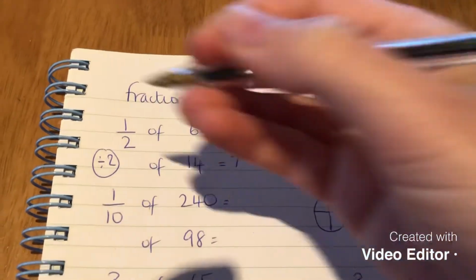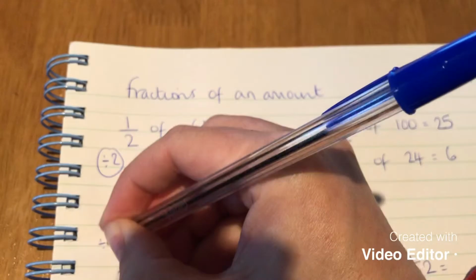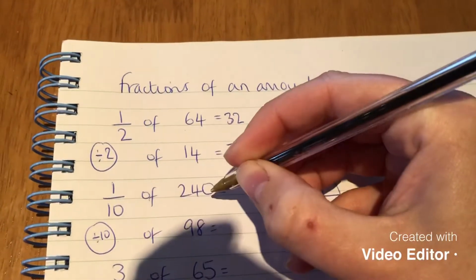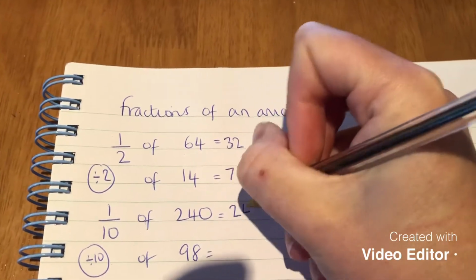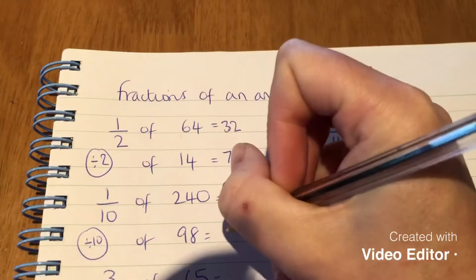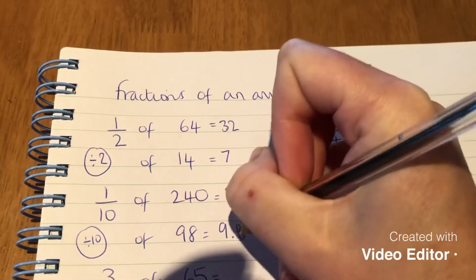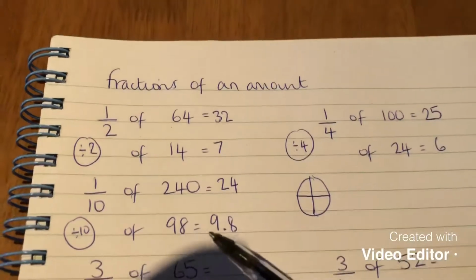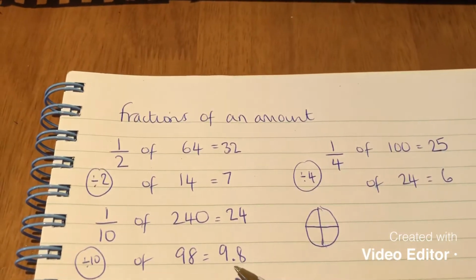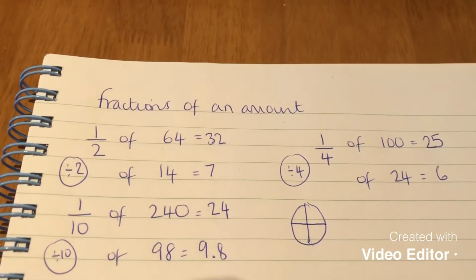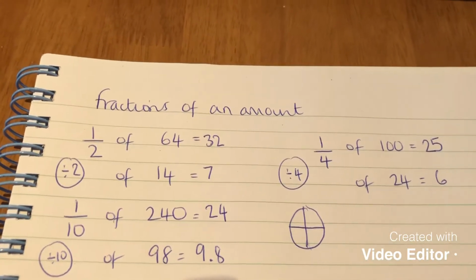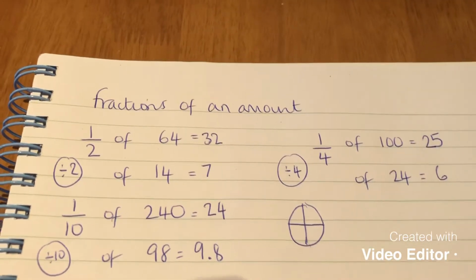And then finding a tenth, I'm dividing by 10, so 240 divided by 10 is going to be 24, and 98 divided by 10 would be 9.8. Okay, and that shows you that it is possible to have a number with a decimal for your answers for this. So don't be afraid of answers that end up looking like that, because if you think about dividing 98 by 10, I'm moving each digit one place to the right.